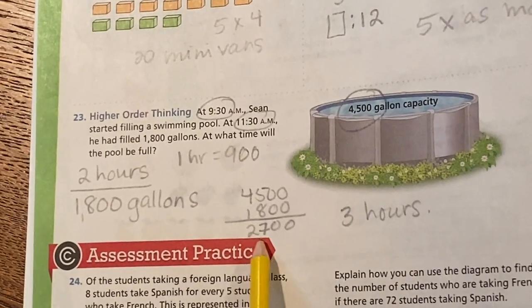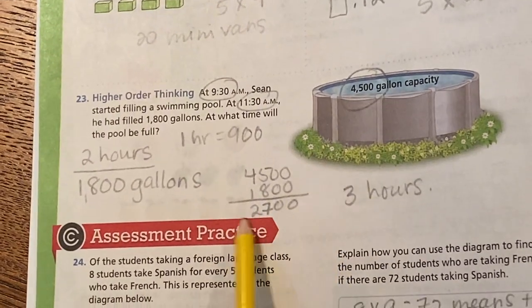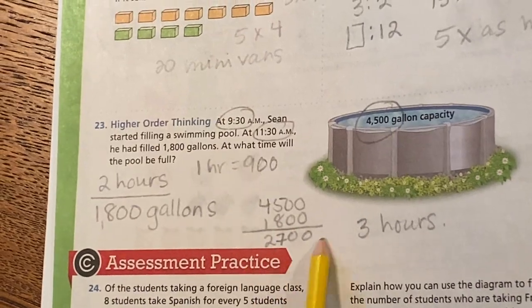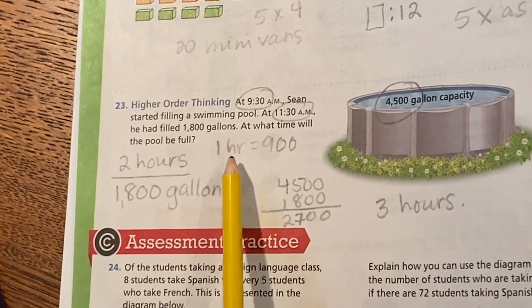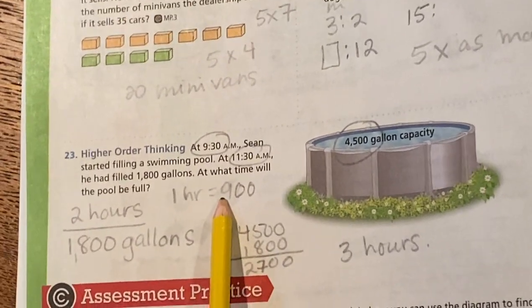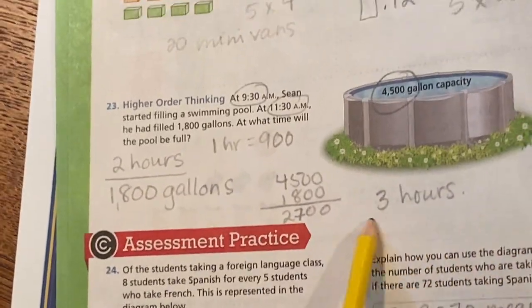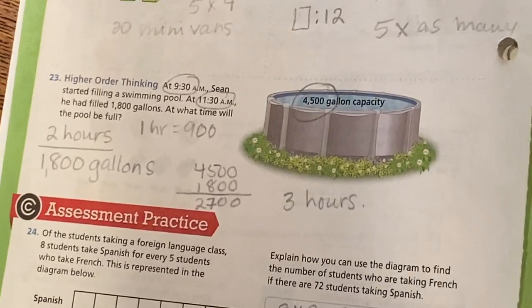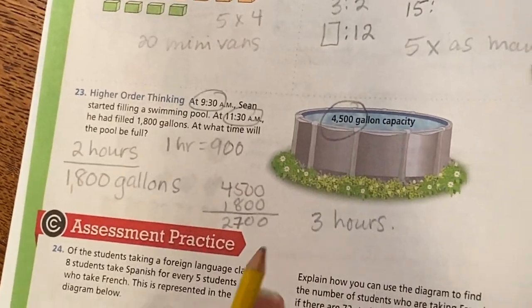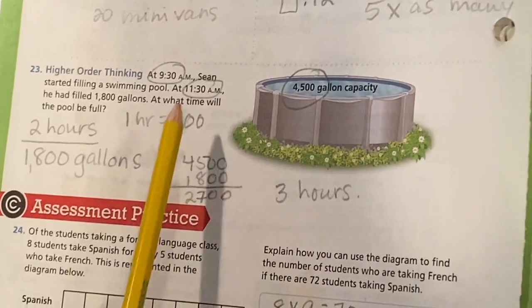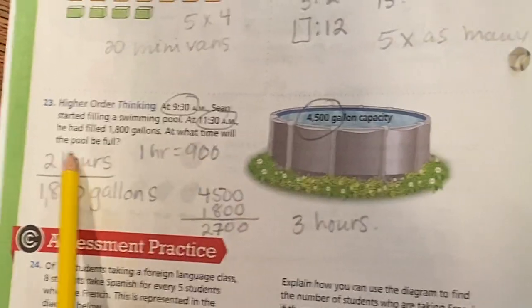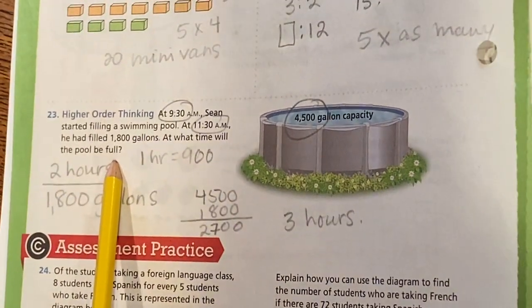Now, if I know that I need 2,700 more gallons, and it takes 1 hour to do 900 gallons, then I know it's going to take 3 more hours to get it full. Okay, so I'm almost there yet. The question is, at what time will the pool be full?